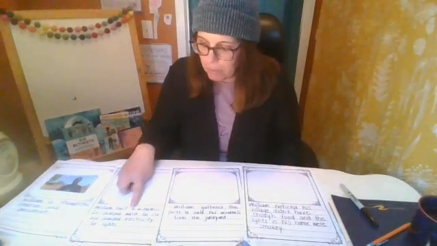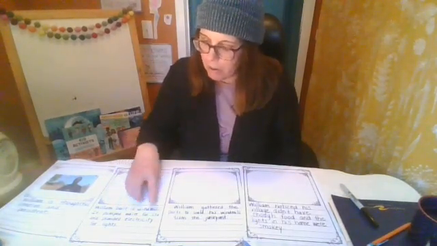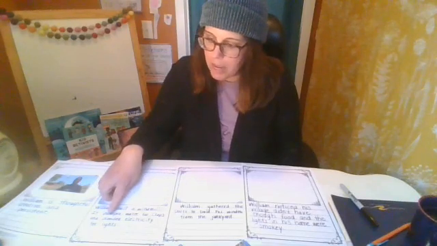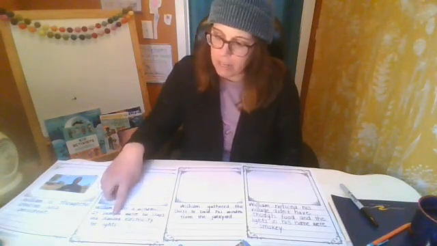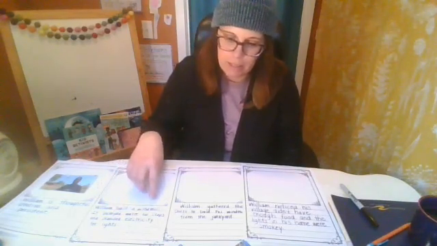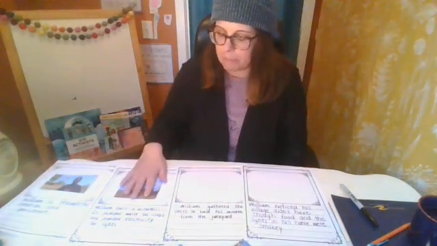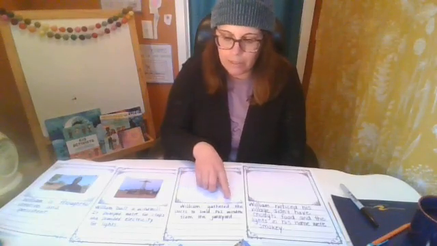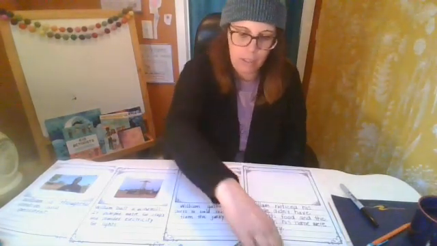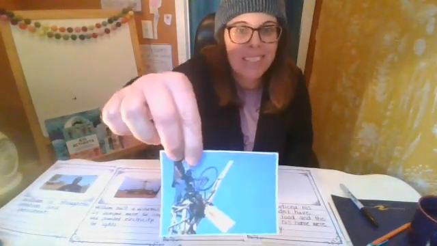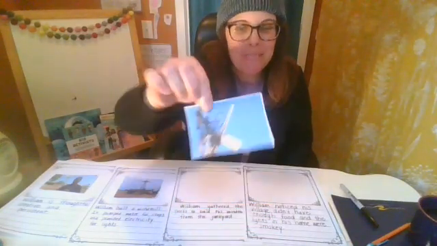Let's see. William built a windmill. It pumped water for crops and provided electricity for lights. This one, there's a good picture of the windmill. William gathered the parts to build his windmill from the junkyard. This picture is cool because it kind of shows some parts that came from the junkyard.